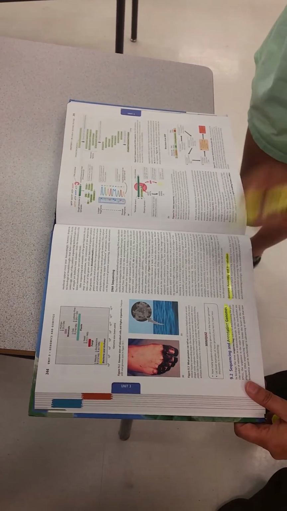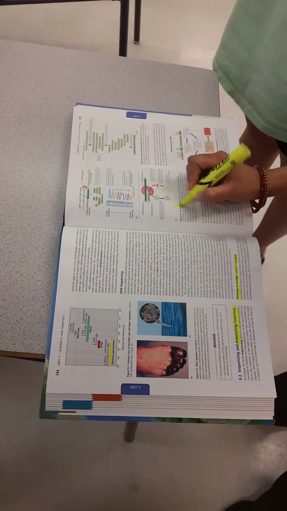What's genome assembly annotation? Okay, this is Sanger's method. You should know Sanger's method. Okay. Now there are first generation, second generation.